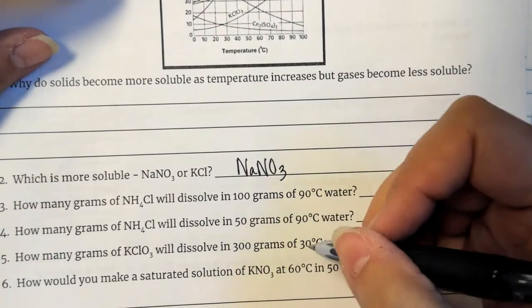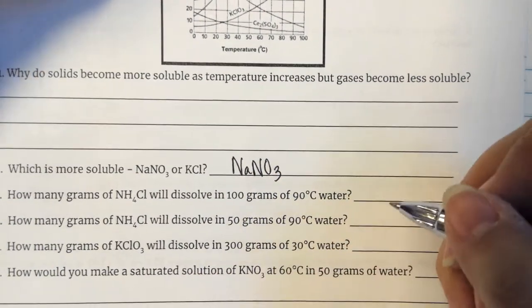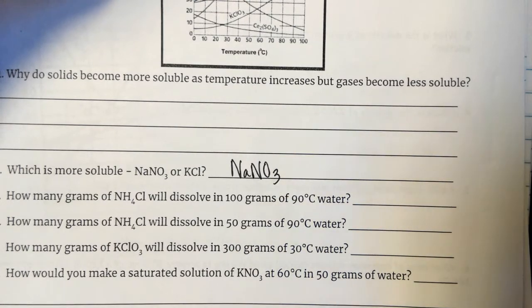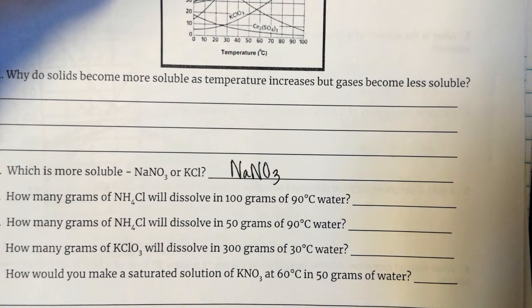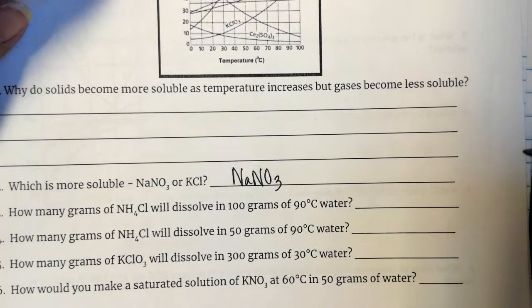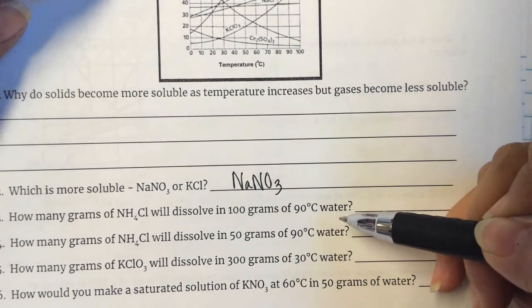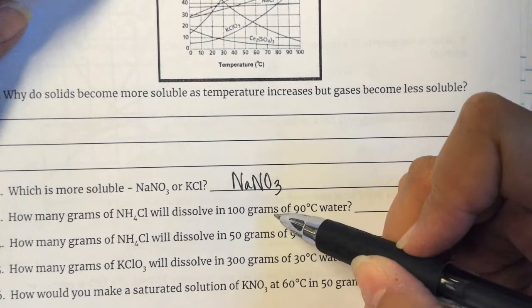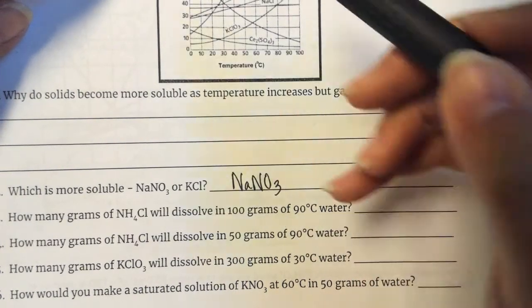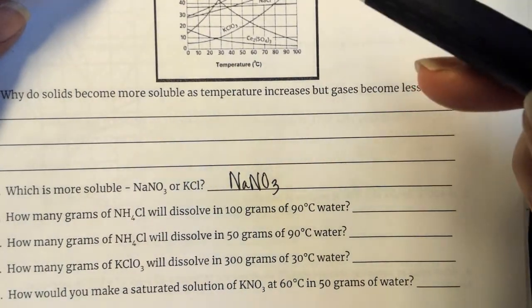And then we get problems like this, where it's not just asking if it's saturated, unsaturated, or supersaturated. It's asking us for how many grams will actually dissolve. So we do the same process that I showed you earlier. I have 90 degrees Celsius, 100 grams of water, so 100 grams is represented by our graph here.